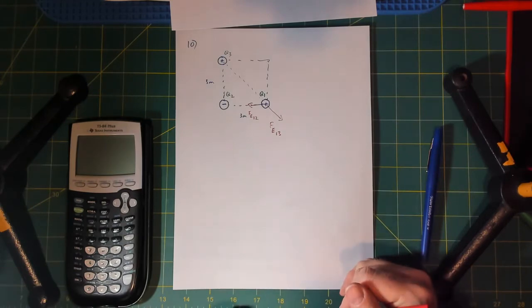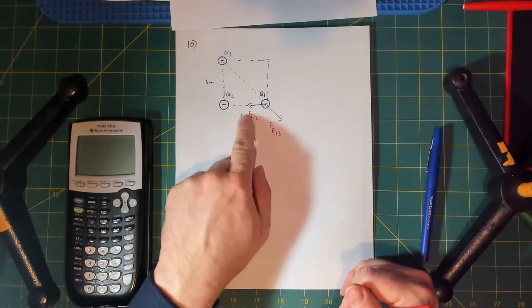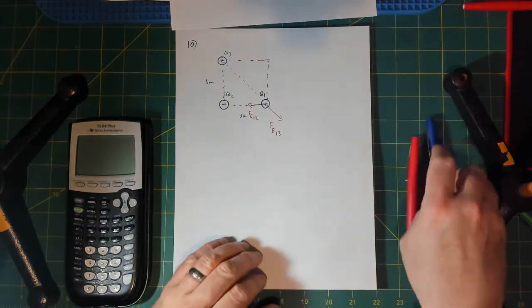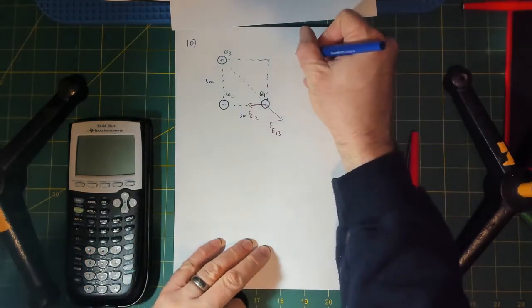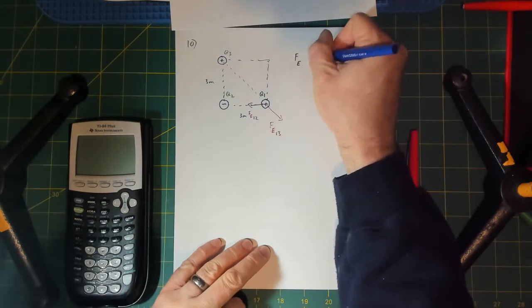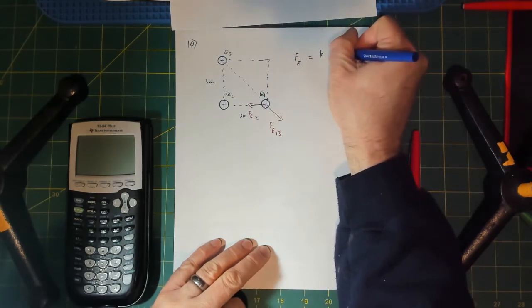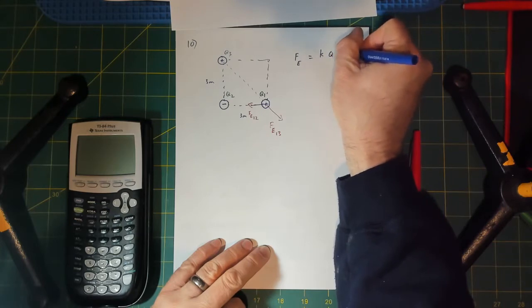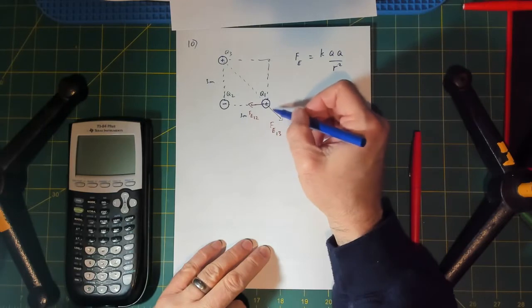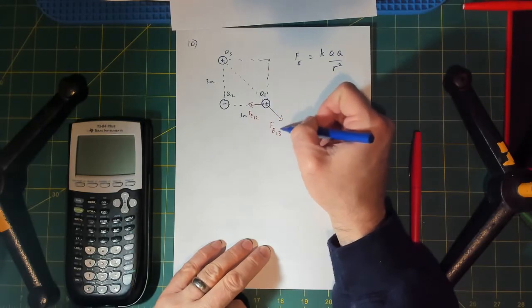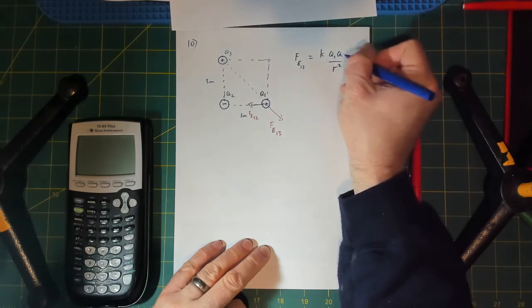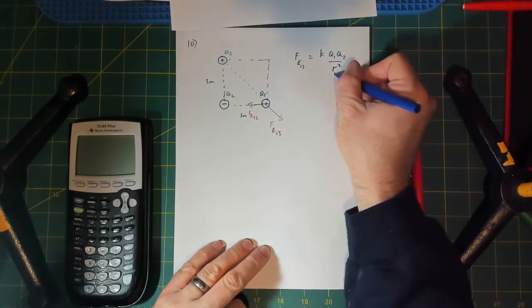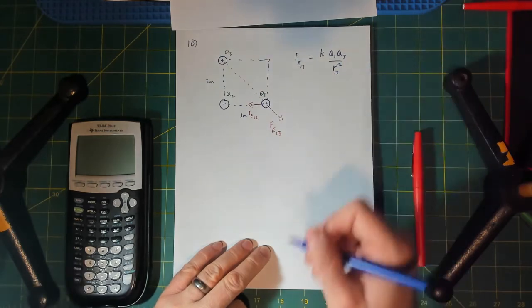So now you say, can I find the size of these forces? Of course I can. I'll just use Coulomb's law. I know that Fe is K, Q1, Q2, over the distance squared. Let's say this is the electrical force on 1 by 3. So this will be Q1 and Q3, and the distance will be the distance between 1 and 3, squared in the denominator.